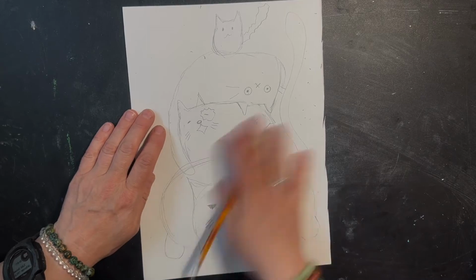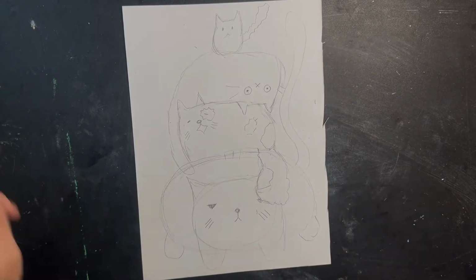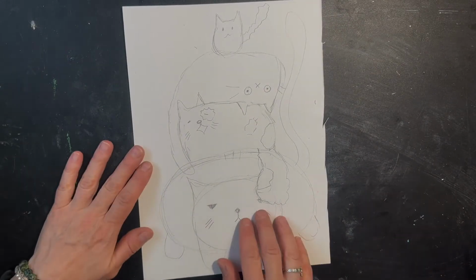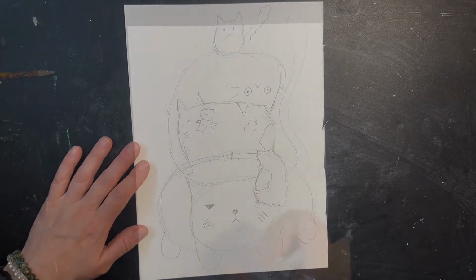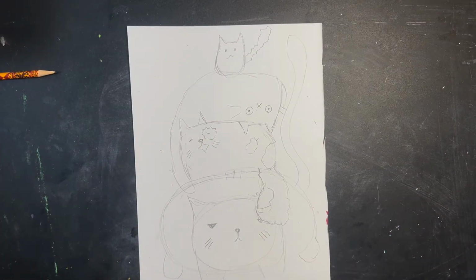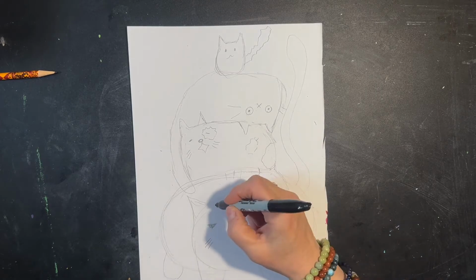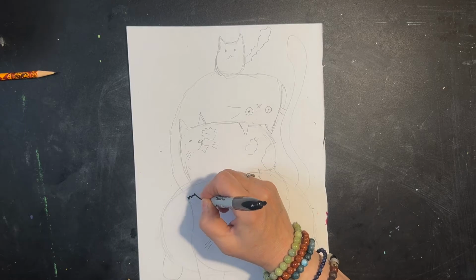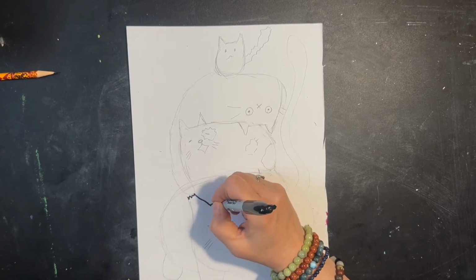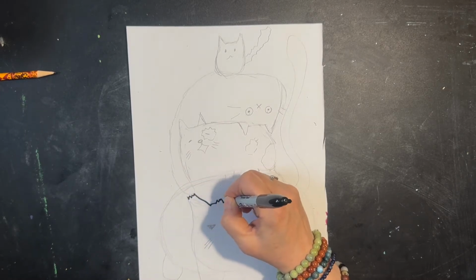Okay, so my sketch is complete. Now I get to get out my Sharpie and I'm going to outline my drawing. I have my Sharpie out and I'm going to start adding in the lines for my cat. And I'm thinking about fur texture.